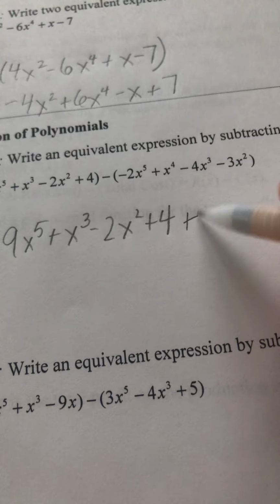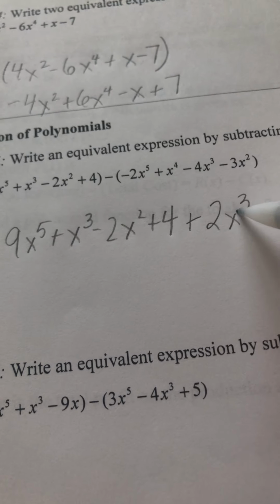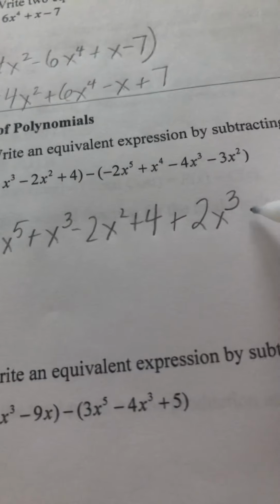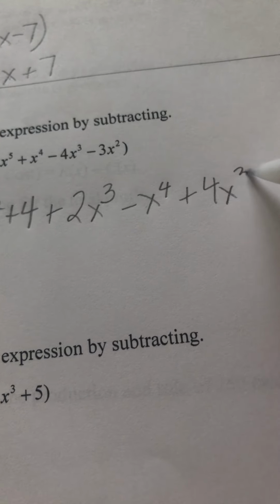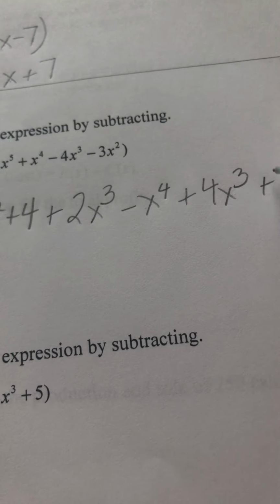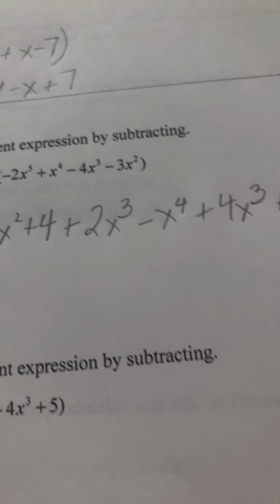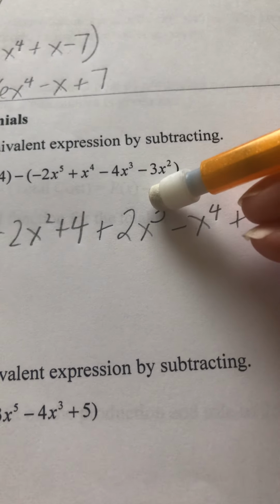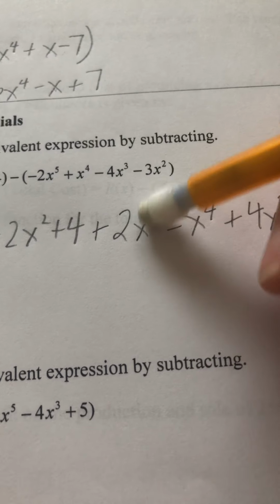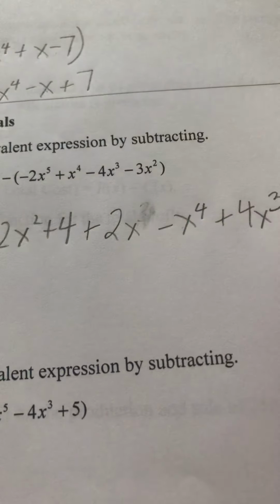So this will become plus 2x cubed. That'll become minus x to the fourth. That'll become plus 4x cubed. And this becomes plus 3x squared. Oops, I see that this is to the fifth. So let me change that to the fifth power.